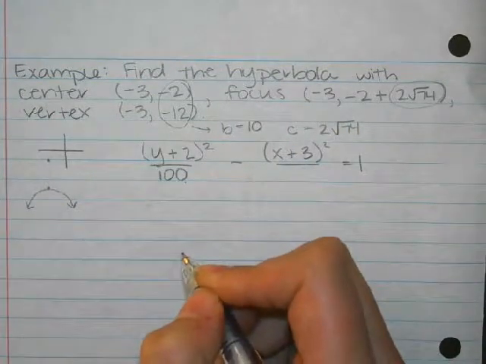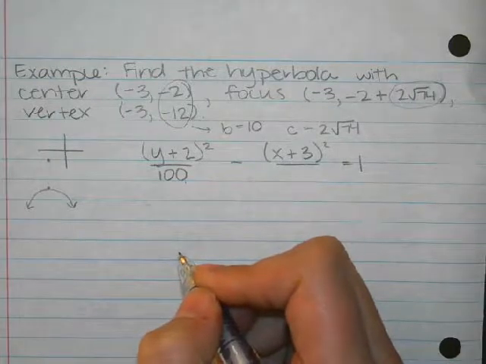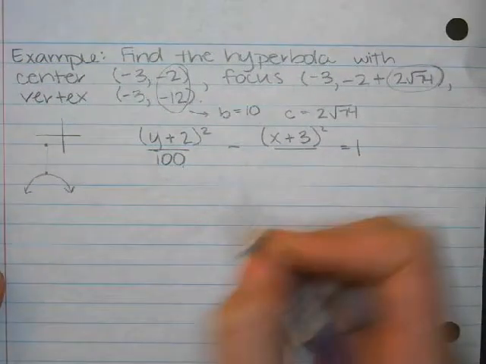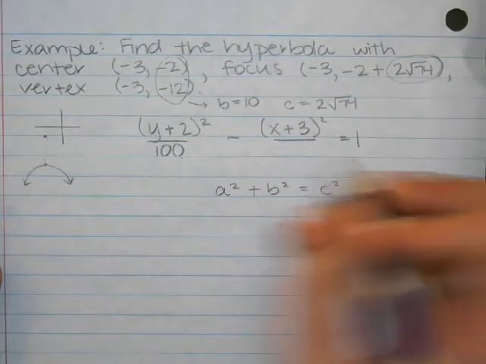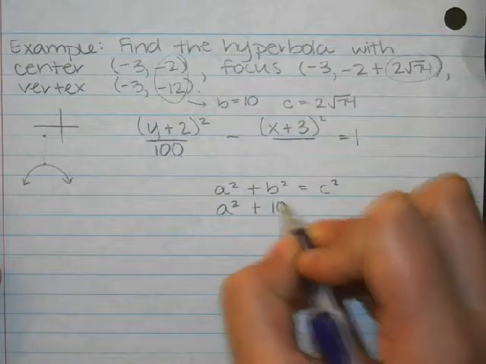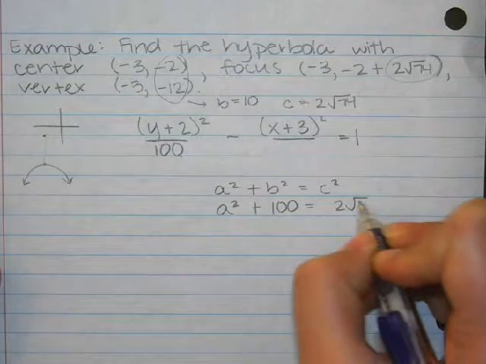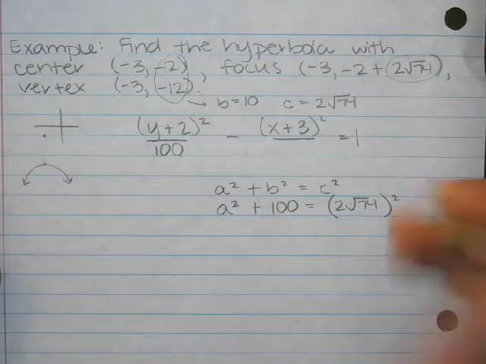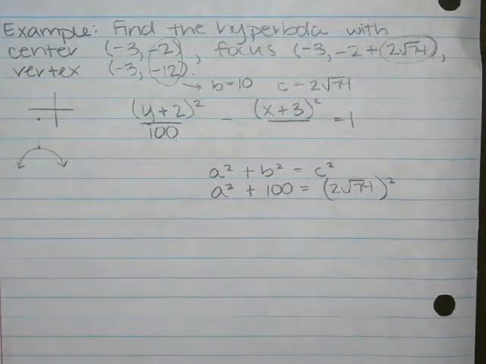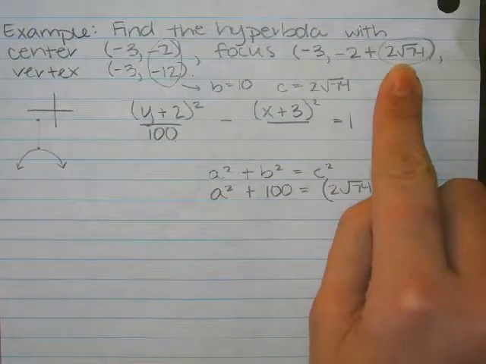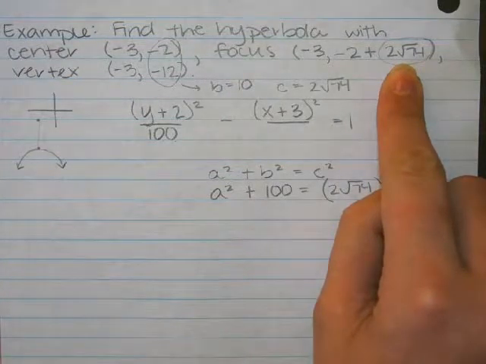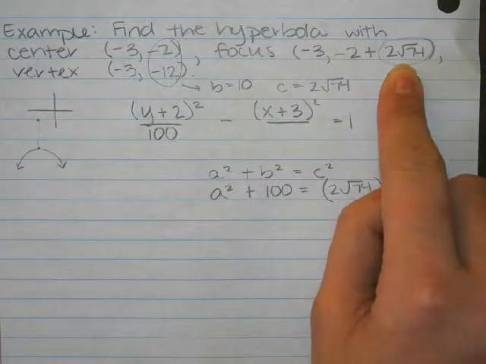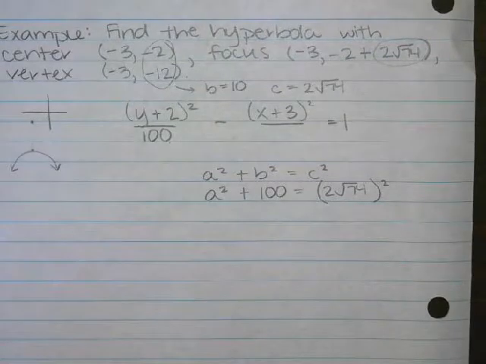So what equation do we know of that has the b and the c involved? a squared plus b squared equals c squared. So we're going to say a squared plus 100 equals 2 square root 74 squared. I got the c by looking at the focus. Anytime they give you a focus, they're giving you the c value for this problem or the p value for the parabola problem. So the focus is always important because it always gives you something.